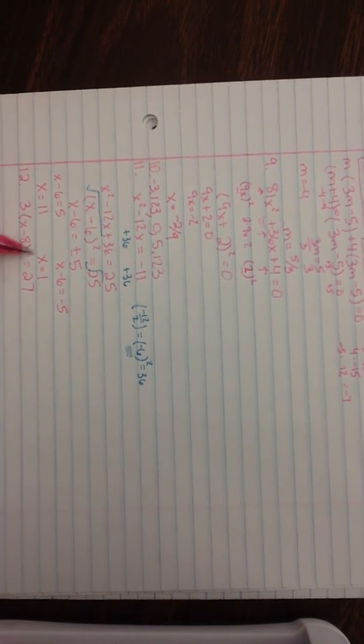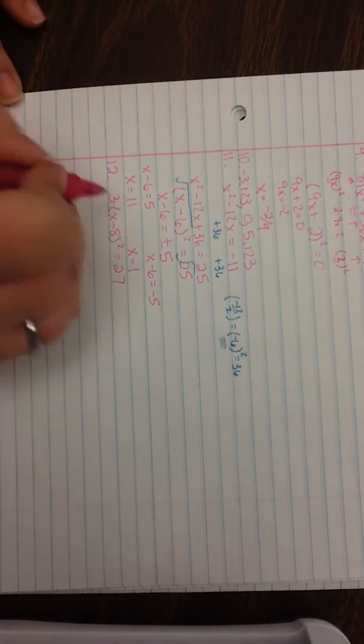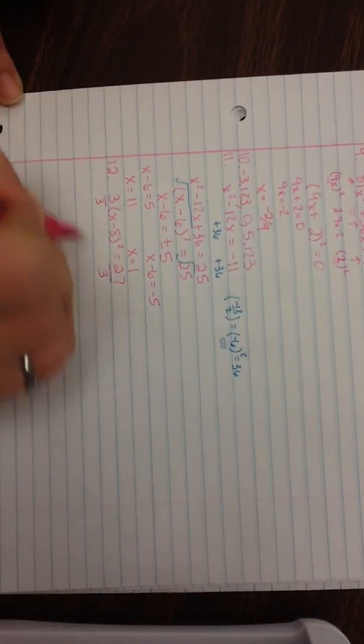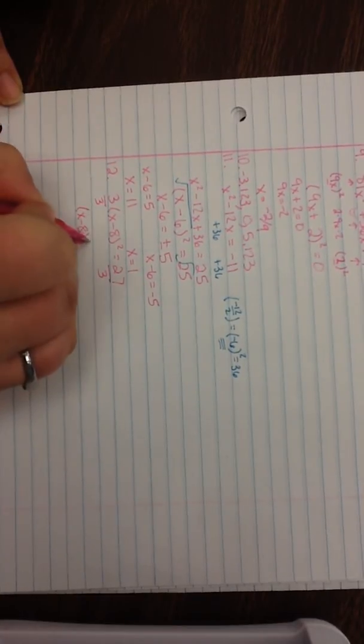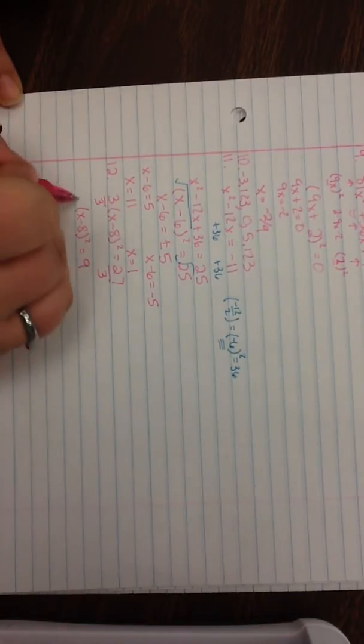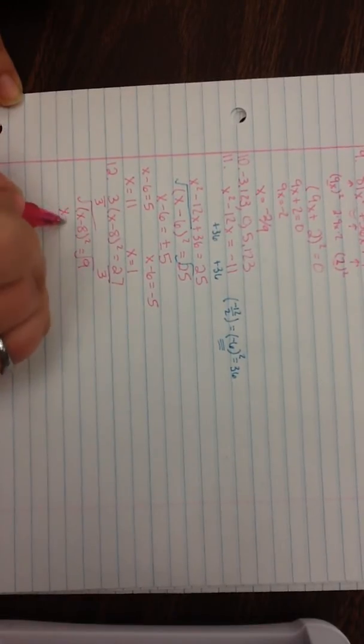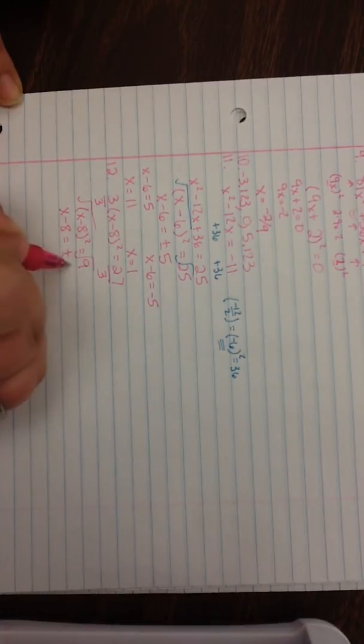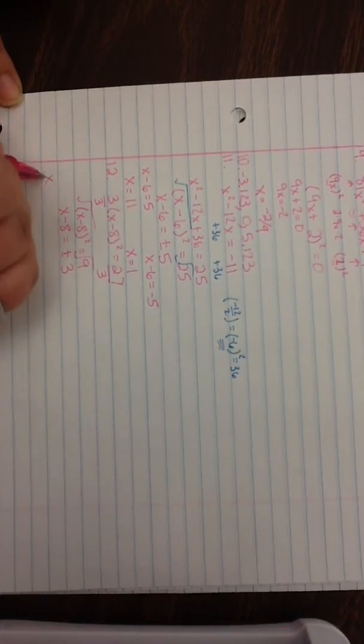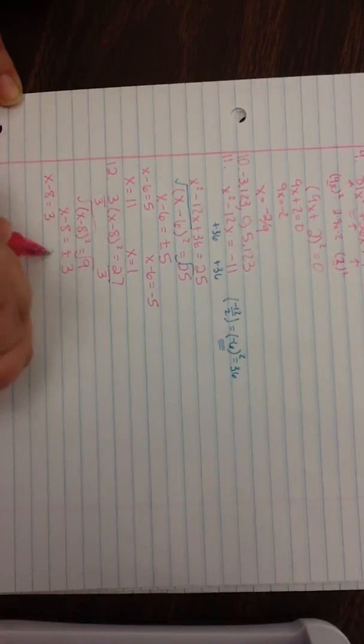12, solved by square root method. Okay, we need to isolate the squared thing, so this whole parentheses is the squared thing, so I have to get rid of the 3 that's on that side, but not in the parentheses. Then I take the square root of both sides, and once again, since I wrote in the square root sign, it needs to be plus or minus, and since it's plus or minus, I'm going to split it into 2. X minus 8 equals 3, and x minus 8 equals negative 3. Add 8 to both sides, so x equals 11, and add 8 to both sides here, so x equals 5.